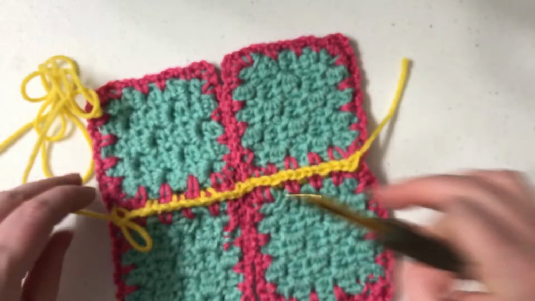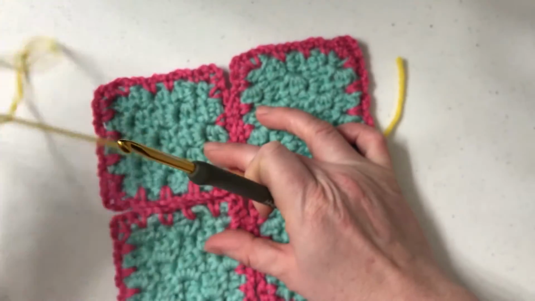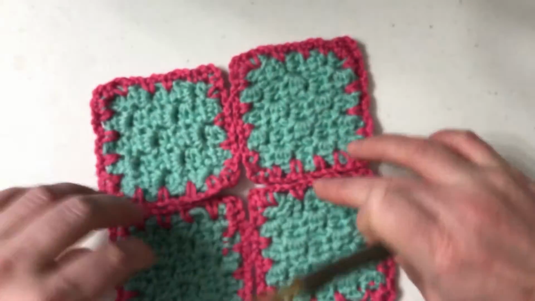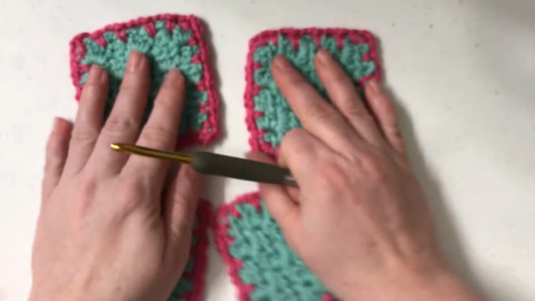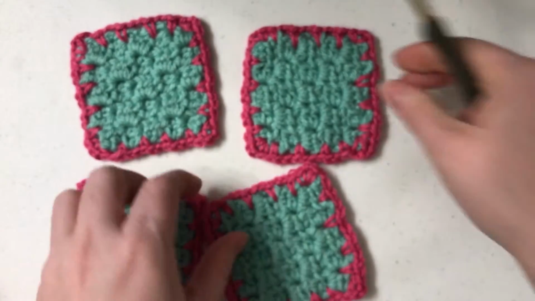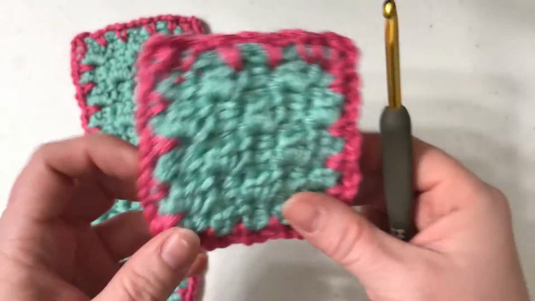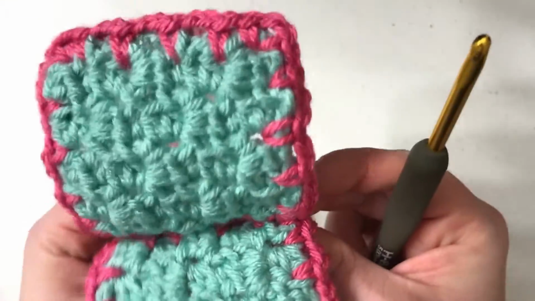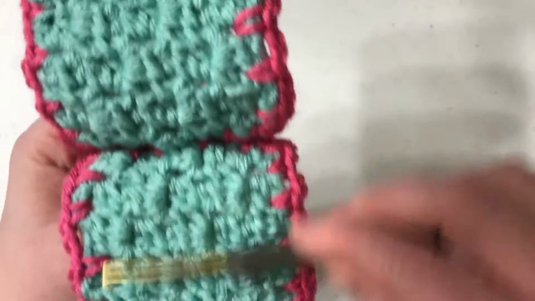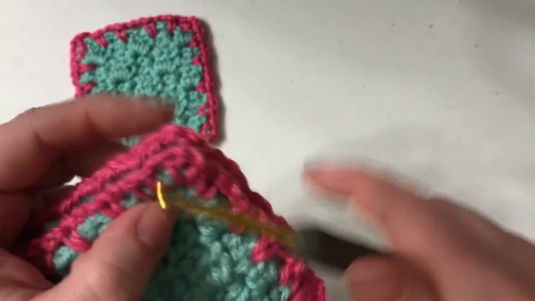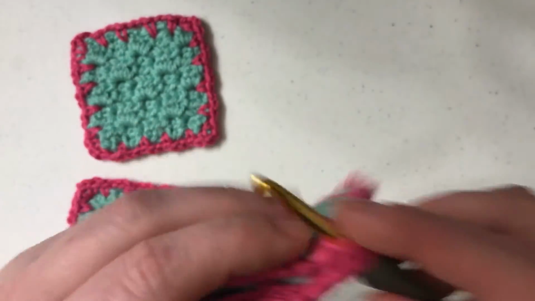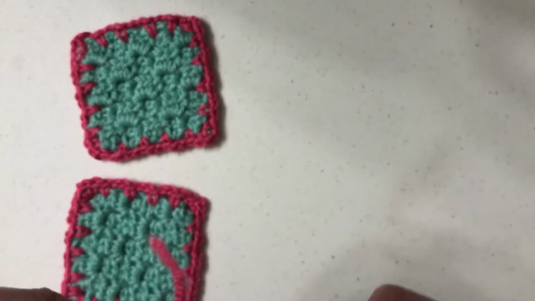So there's that, but I want to use the same color. So flip those back to the other way. I'm going to show you that one more time. So right sides together. Now when you're making the granny square, make sure your pictures, like if this was the front, make sure it's facing up, make sure it's facing the right directions. You don't want a sideways square.